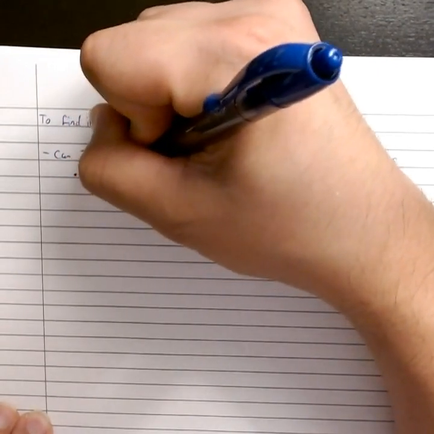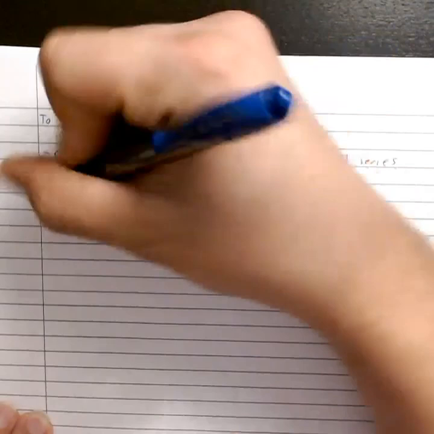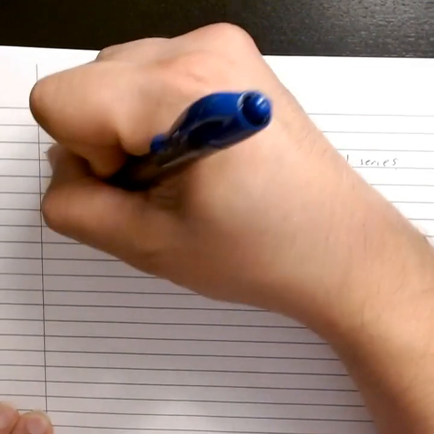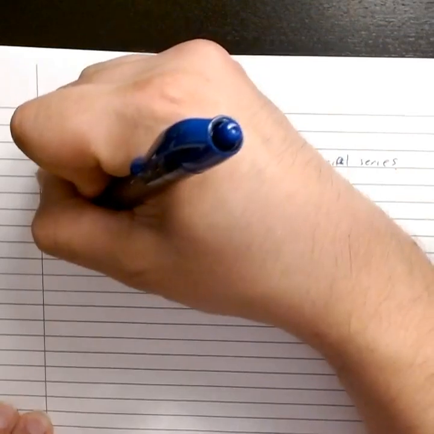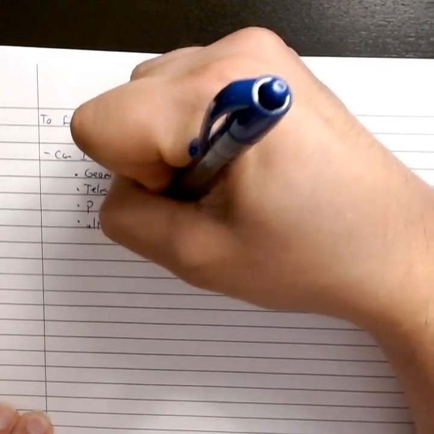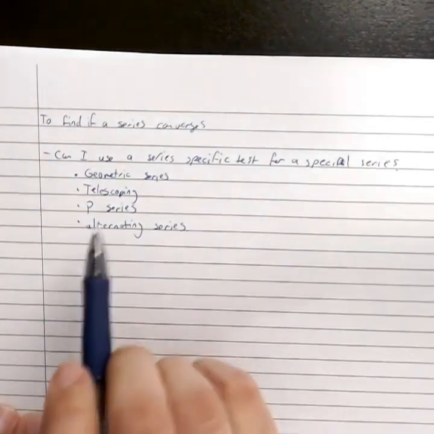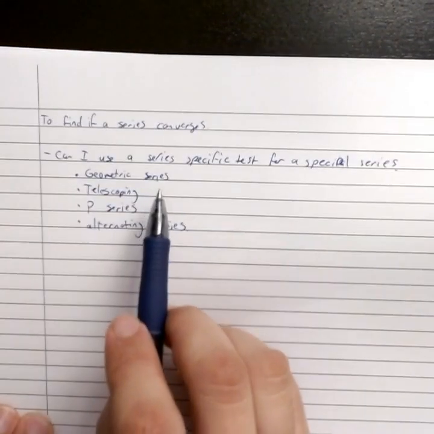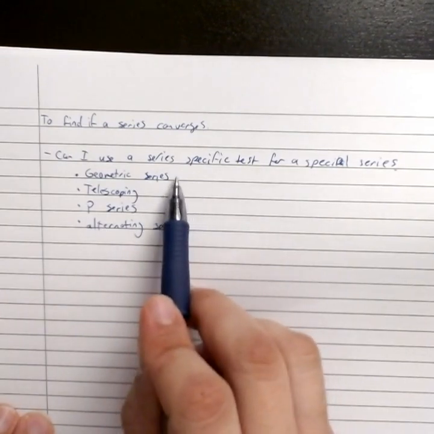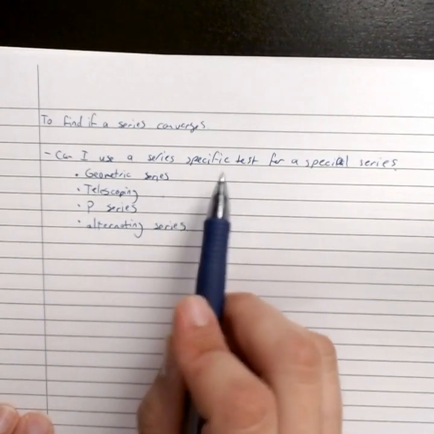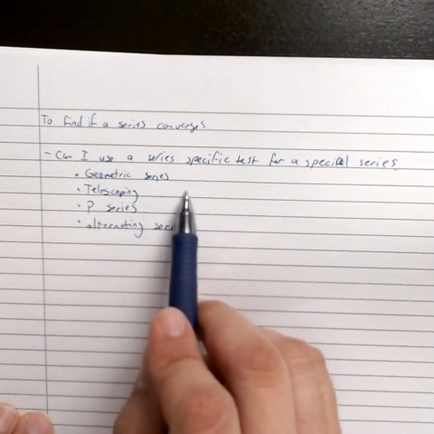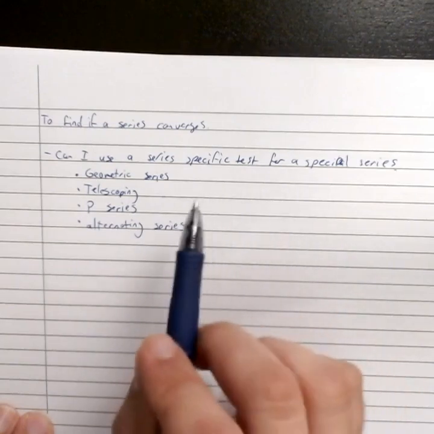The geometric series, the telescoping series, the P series, and the alternating series test. These are the first ones you should try because they're the obvious ones. They'll stand out. If you have a geometric series, it'll look like a geometric series. In which case, there's a simple test. Is R greater than 1 in absolute value, or is it less than 1 in absolute value? If it's a telescoping series, what are the terms that don't cancel? Add them together. All the rest, that's it.